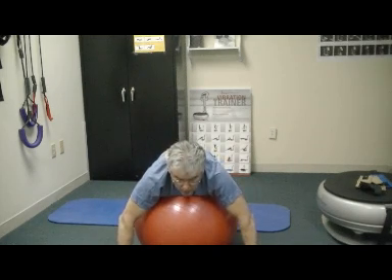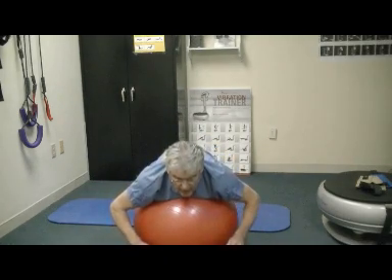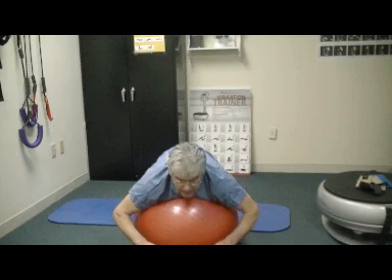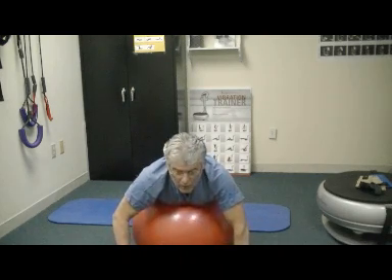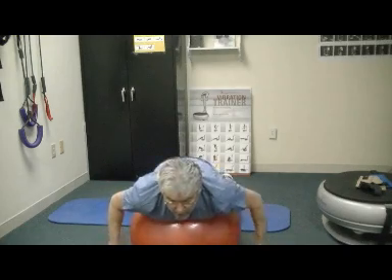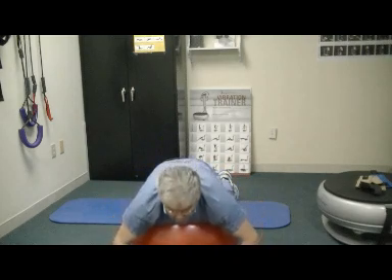And then what you will do is you will do extensions without your hands or with your hands at the beginning. And as you become stronger, you can bring the ball further away from your head, which requires a little bit more activity, and you can perform a nice full range of motion extension exercise.